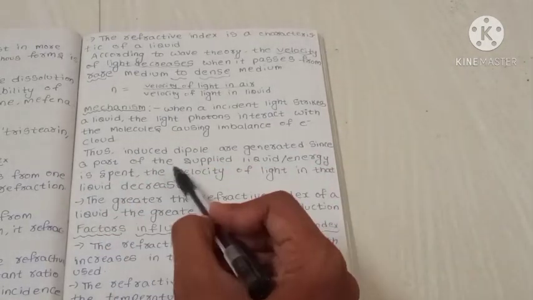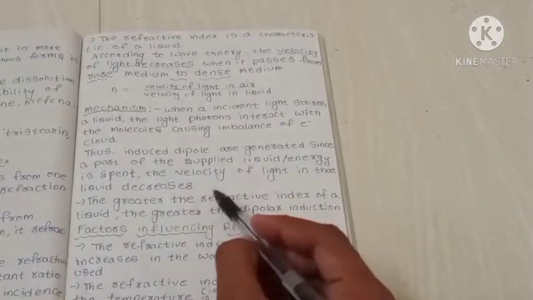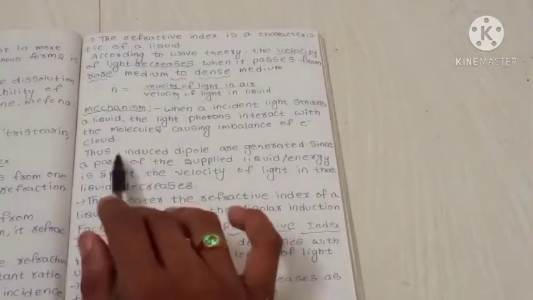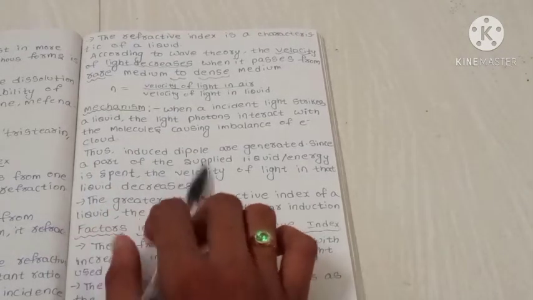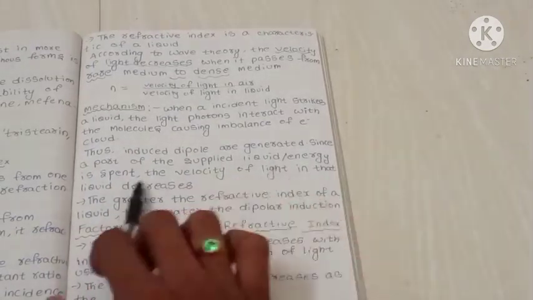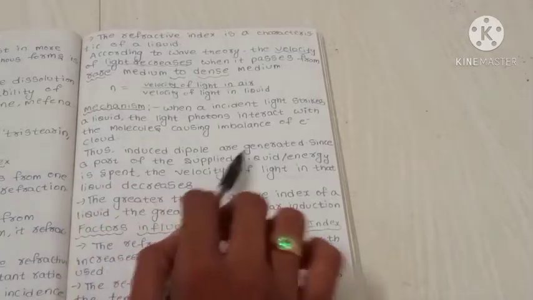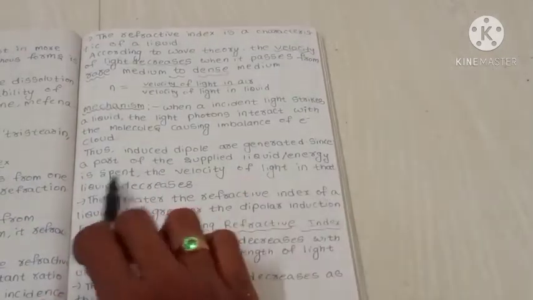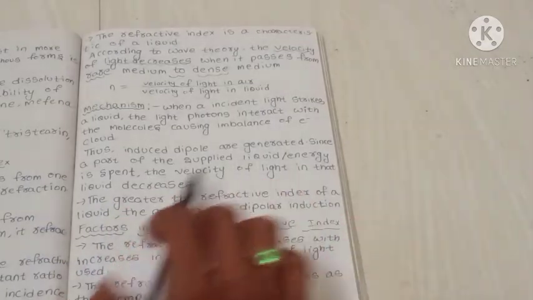Since a part of the supplied light energy is spent due to this induced dipole, the velocity of light in that liquid will be decreased.